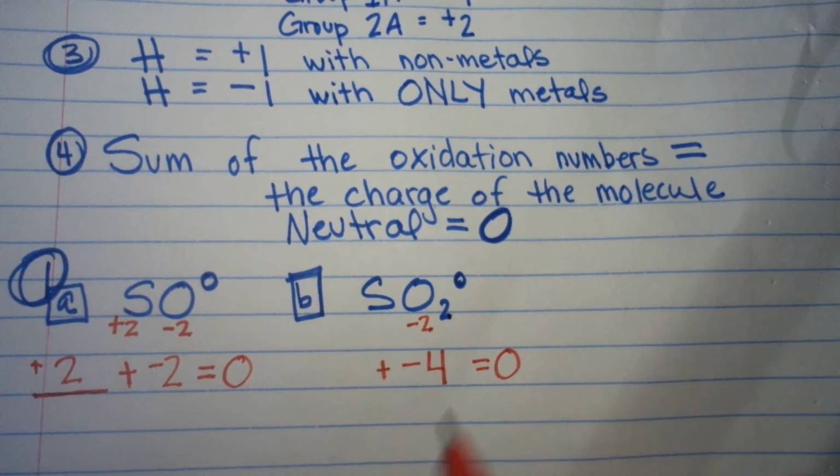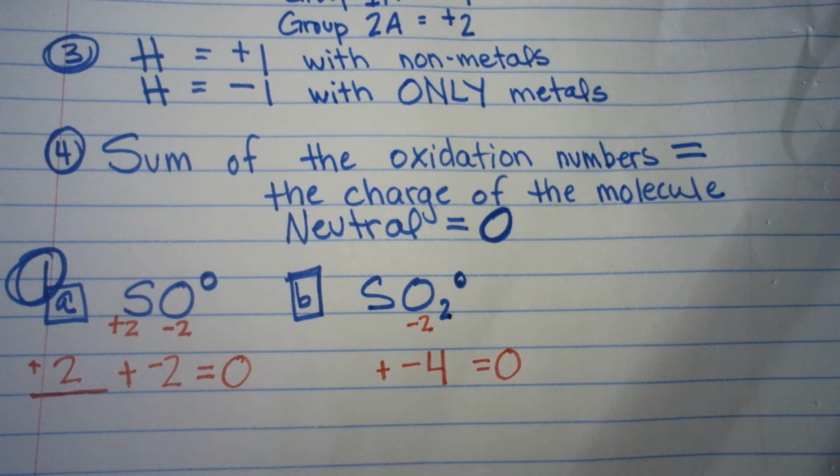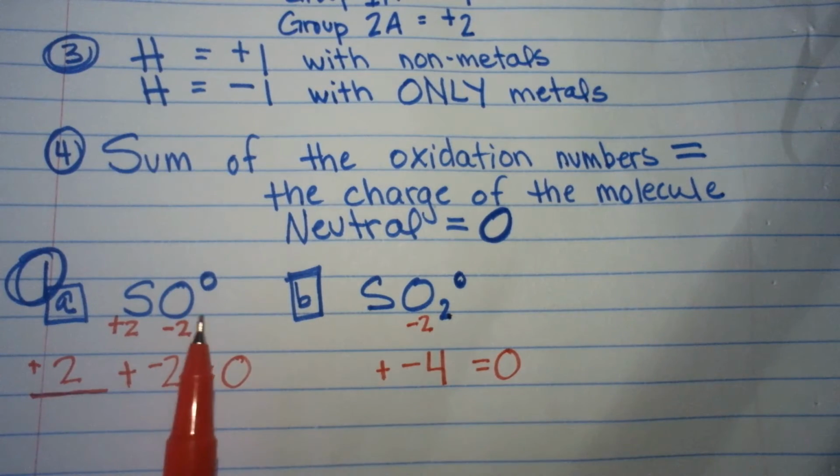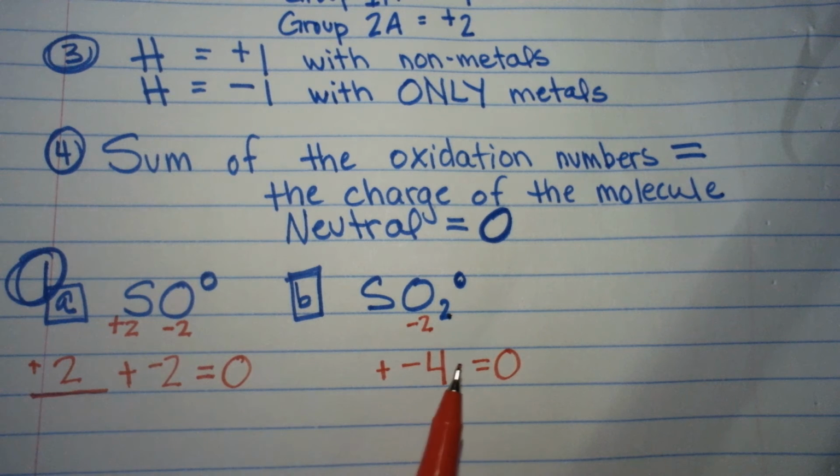So then my sulfur, I got to figure that out. I cannot just go back to my cheat sheet, because let's kind of look at that. If I go back to this cheat sheet and I say, well, sulfur is -2, if I put a -2 there, is that going to equal 0? No. So I got to start with oxygen.